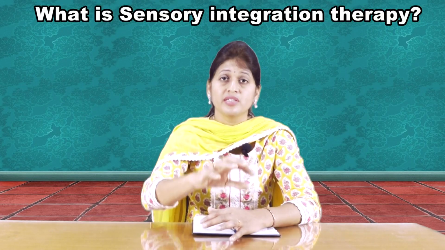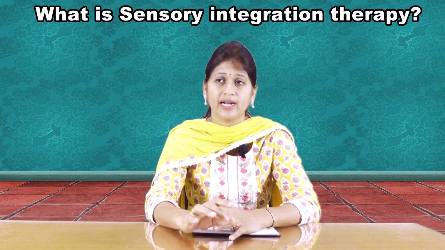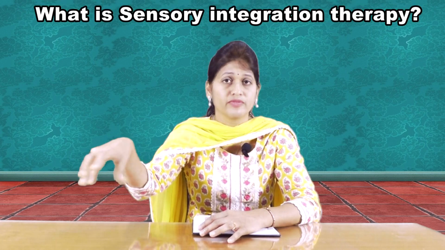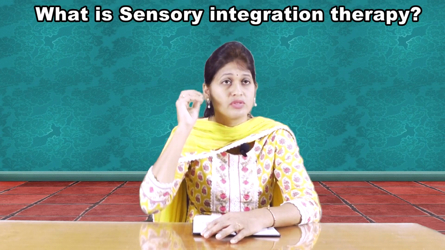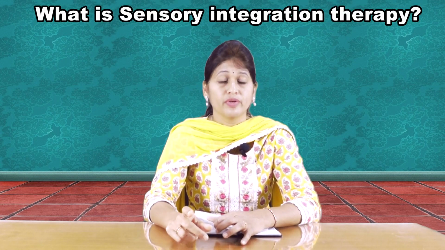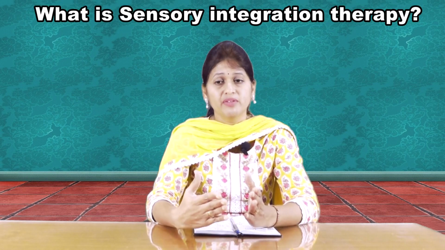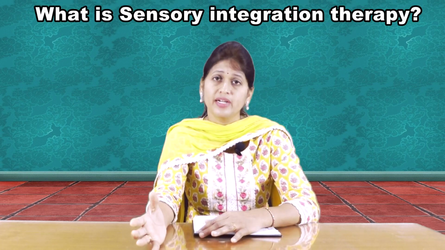So here he is integrating vestibular, proprioception, tactile, and maybe even visual, because colorful things are kept, and he is following the instructions of the person also, so some amount of auditory input is also going on. So in multiple ways he is integrating, and he is doing a task.